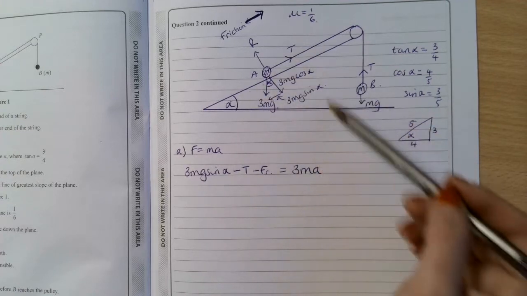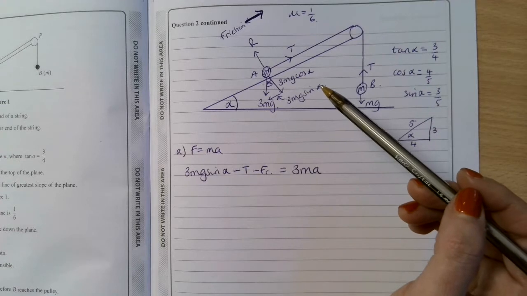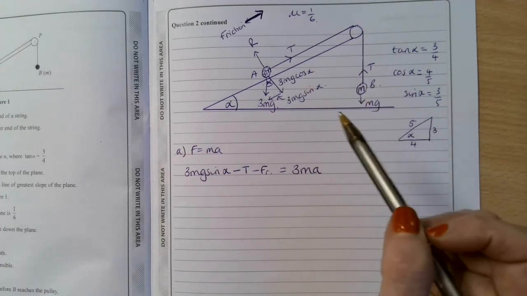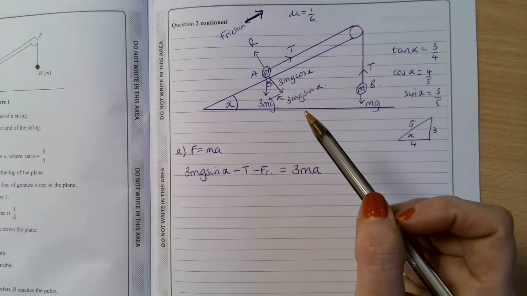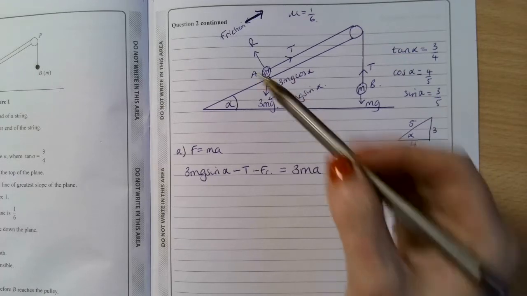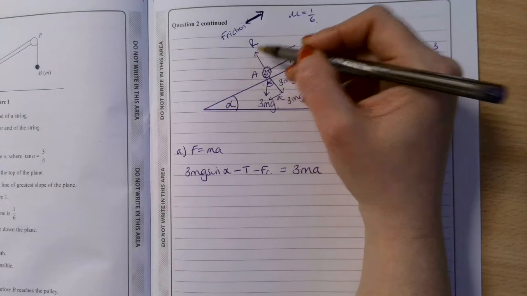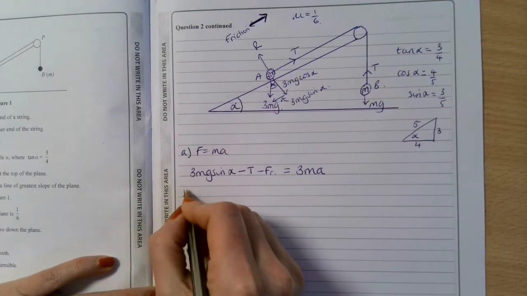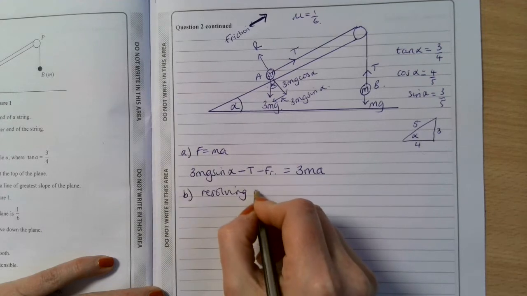I'll probably use that for the whole system, but before I can do that, I'm going to need to find what friction is, and friction is at its maximum because the particle is moving, and that means it's going to be equal to mu R, which means I'm going to need to find R. So I'm going to need to resolve perpendicular to the plane. So really important to say what I'm doing.